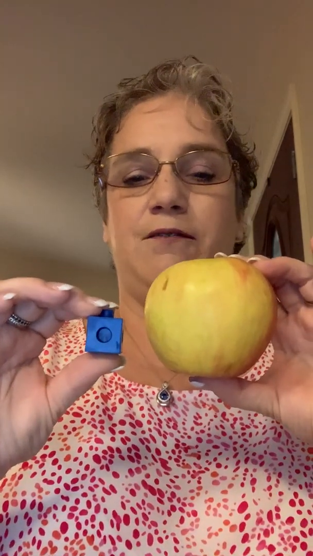If this was a little model, this would be the size of the sun. And then this is a representation of the earth. Look how much bigger the sun is than the earth. So which is bigger? Yeah, the sun is so much bigger. Now, why does it seem that the sun is smaller than the moon?